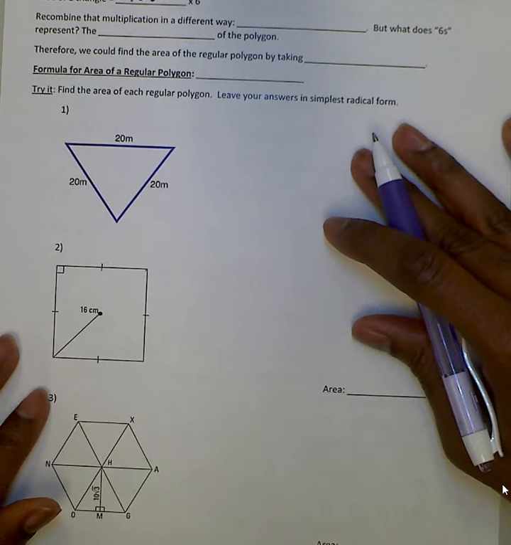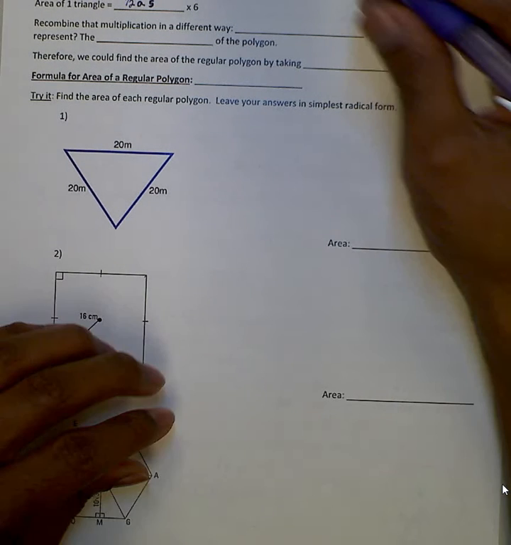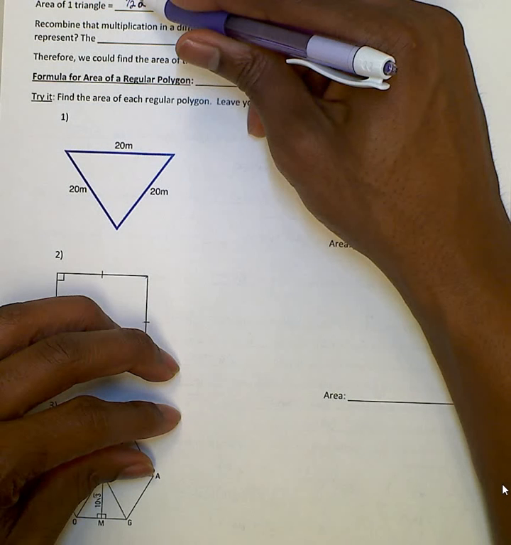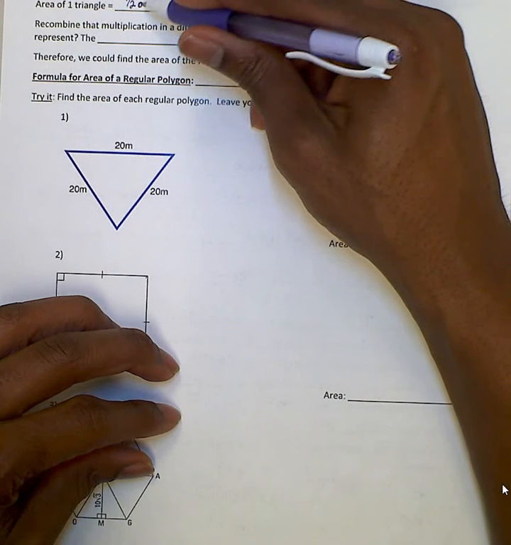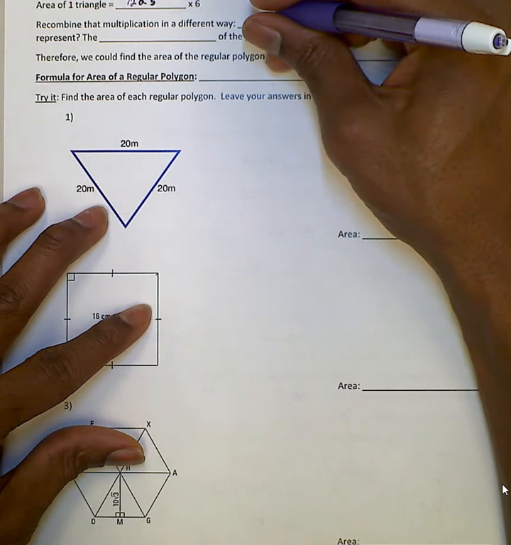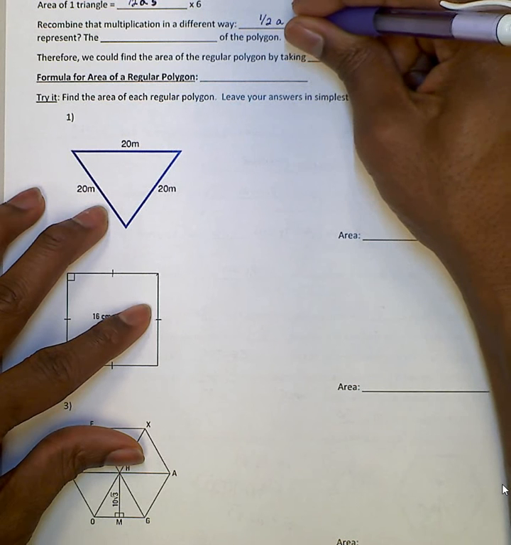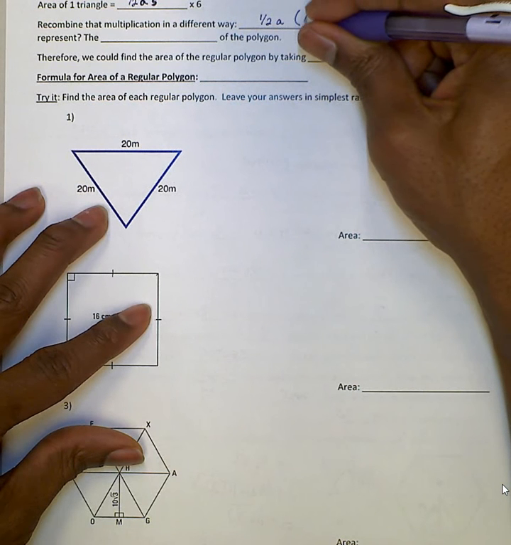Now what we're going to do is recombine this in a different way. Instead of doing 1/2 the apothem times the side length for the area of a triangle times 6, we're going to move it around and say, what if we do 1/2 apothem, and I want to group this as 6s.